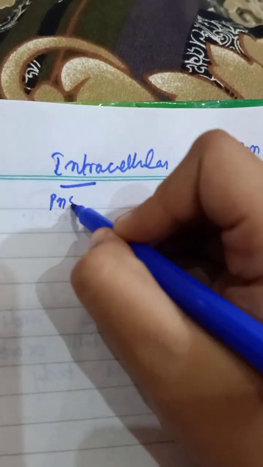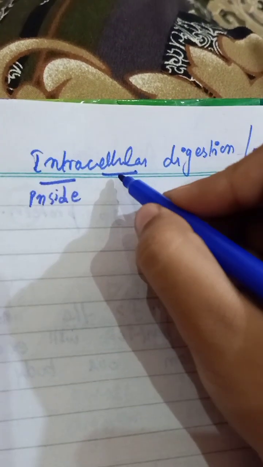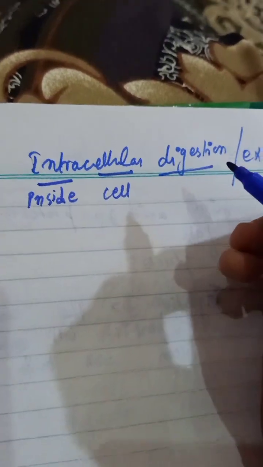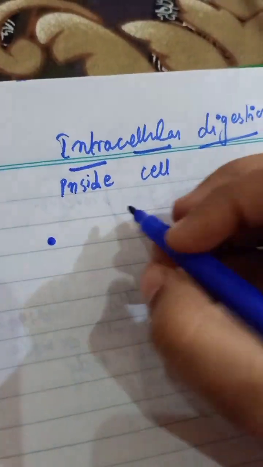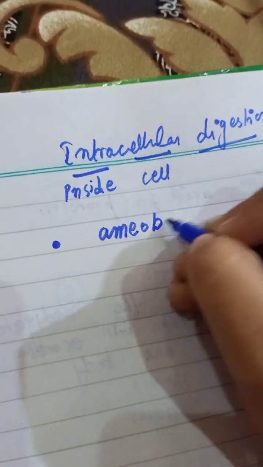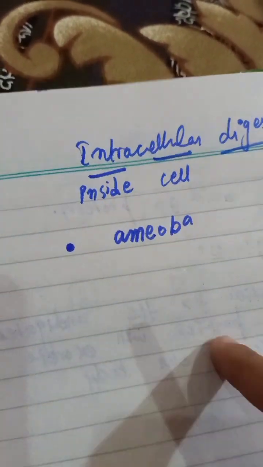So intra means inside, cell means the cell, cellular means the cell, and digestion, you know that very well. So what does it mean? Intracellular means any digestion which occurs inside the cell. For example, the amoeba. Amoeba is basically unicellular, and the digestion that occurs in amoeba is intracellular. Their digestion occurs in their cell.